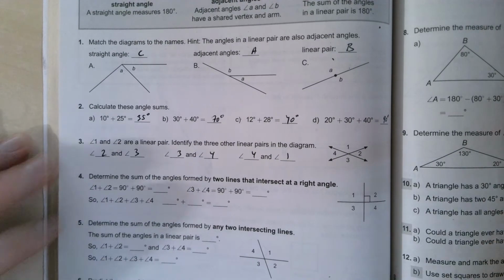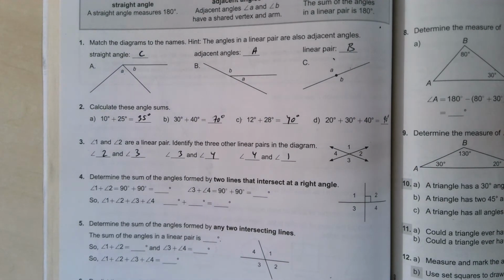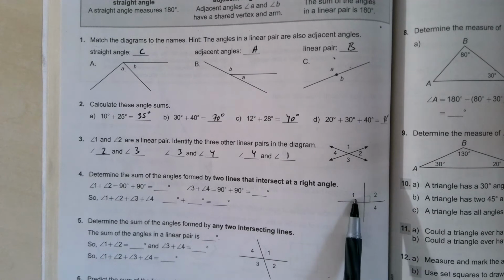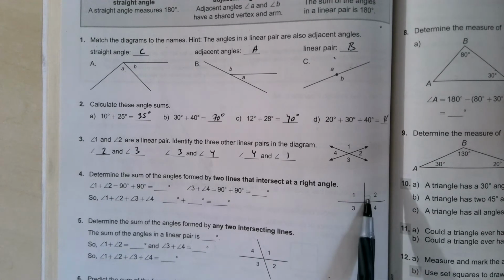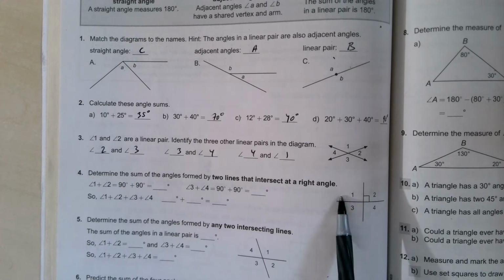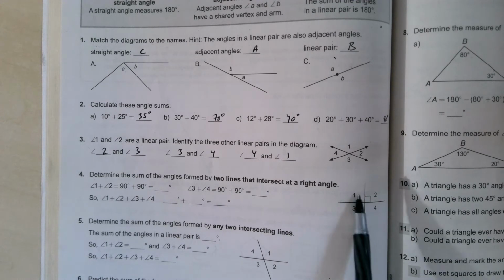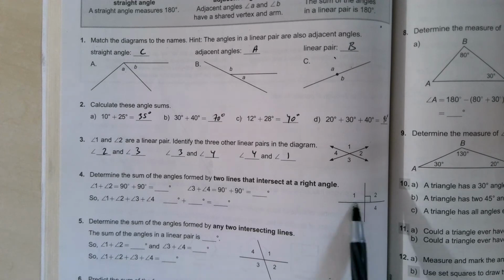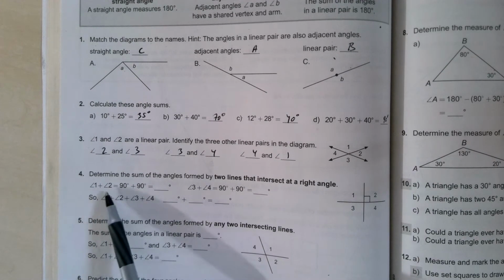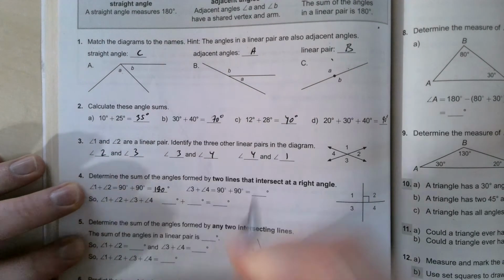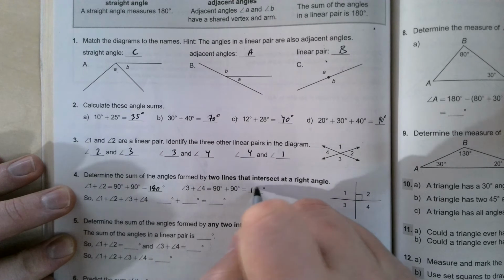Determine the sum of the angles formed by two lines that intersect at a right angle. So whenever there are two lines that are intersecting at a right angle, as we see here, 1 and 2, if we add these two angles together, this is going to be 90, and this is going to be 90, so together it's going to make 180, which is the rule of a linear pair, which we said before. So this is 90, that together is going to equal 180, which is a straight line. So angle 1 and angle 2 is 90 plus 90 equals 180 degrees. 3 and 4 is 90, 90, that's 180 degrees.